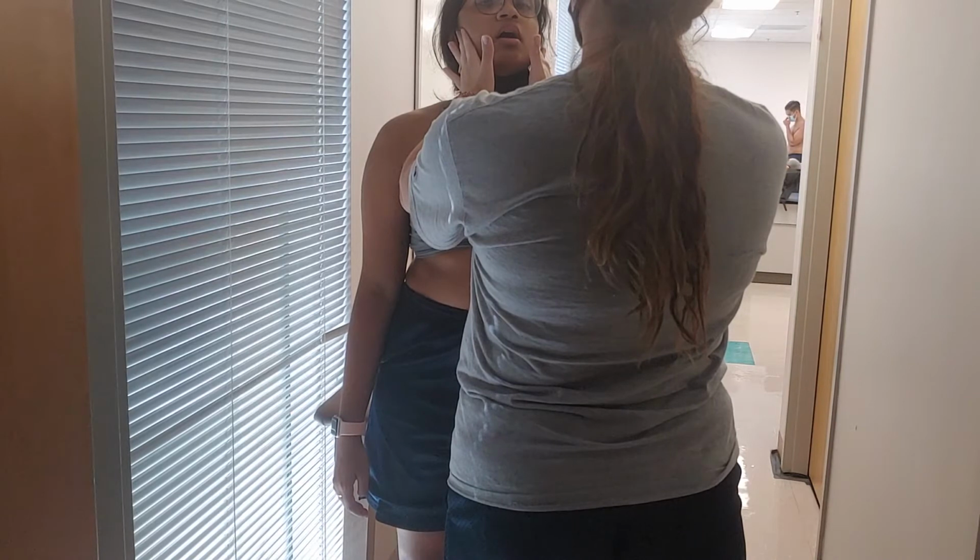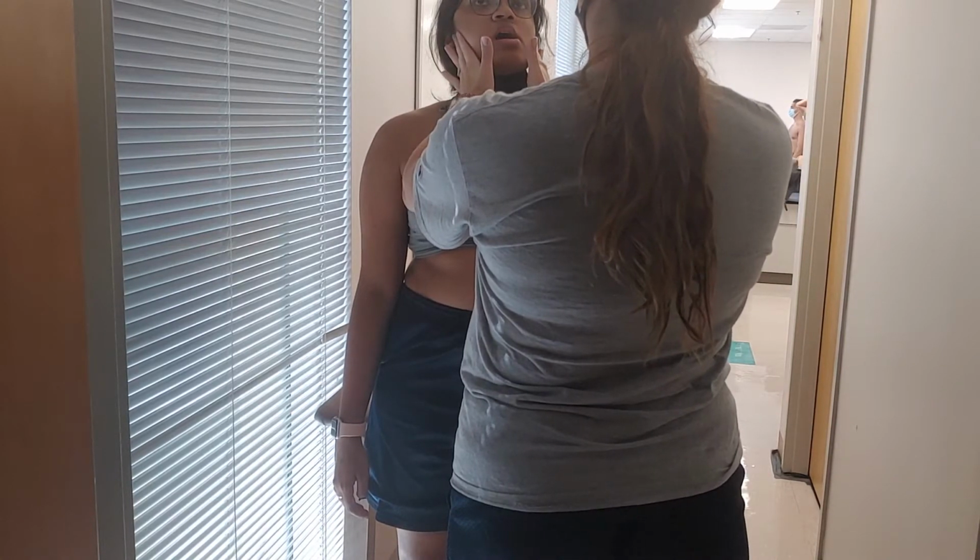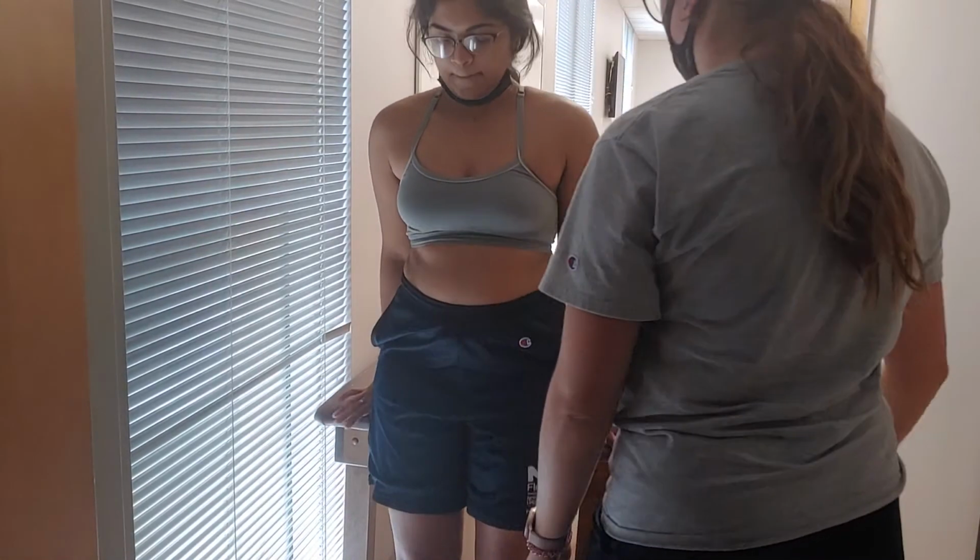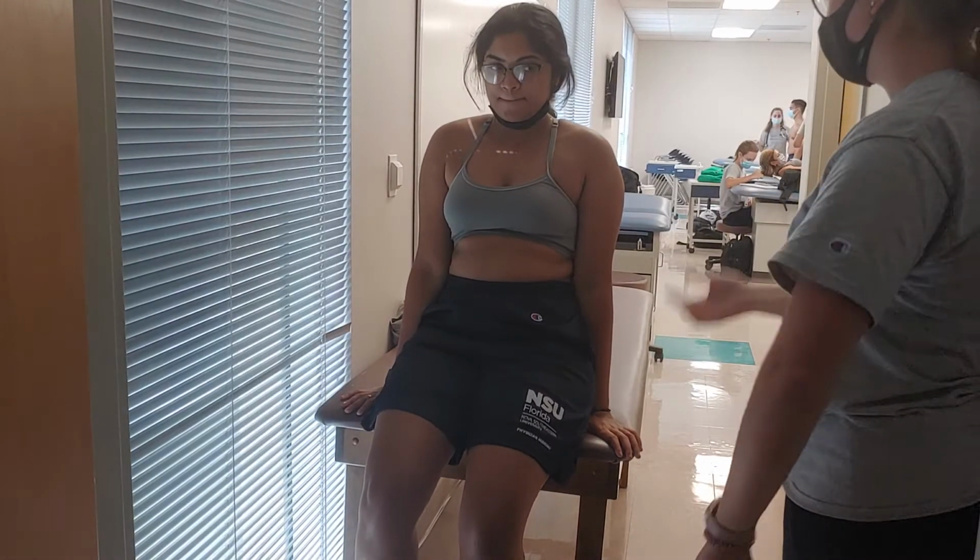Close your jaw. Can you put your jaw forward, protraction, backwards, retraction, and then side, lateral movements? Good. Now, all set. Alright, and then you can go ahead and lay back down.